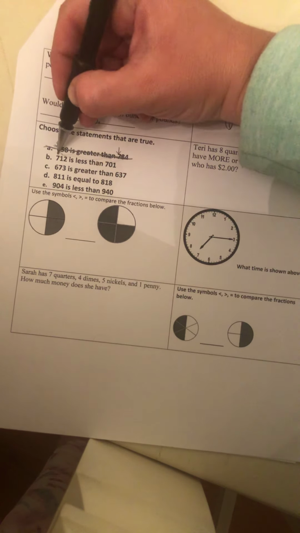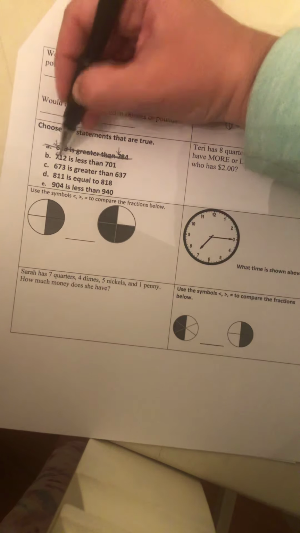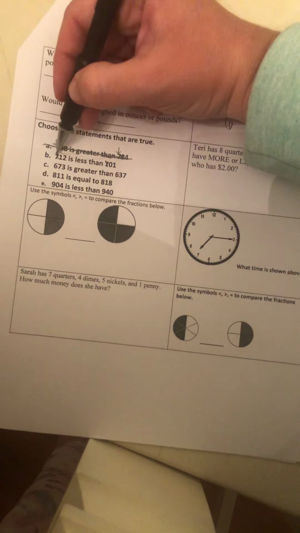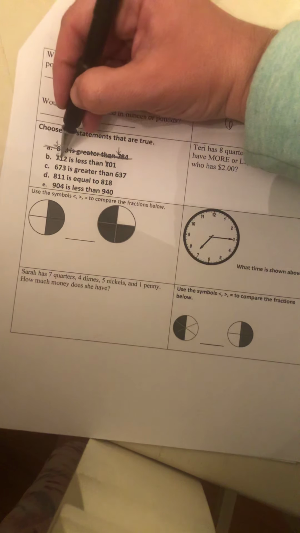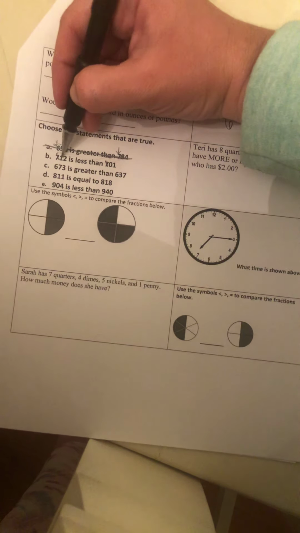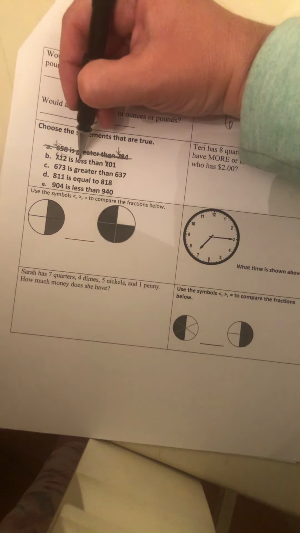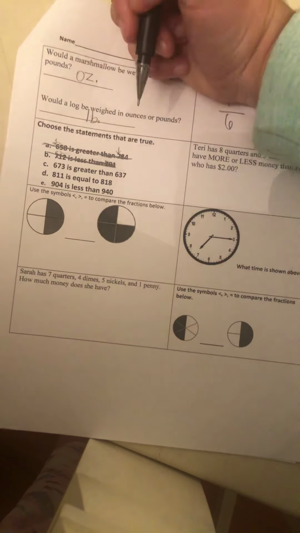Again, for this one, there's a hundreds place and a hundreds place. There's a 7 here and a 7 here. They're the same, so we go to the tens place. There's a 1 here. There's a 0 here. Well, 1 is the bigger number, so this one should be greater, but it says less, so it is incorrect.